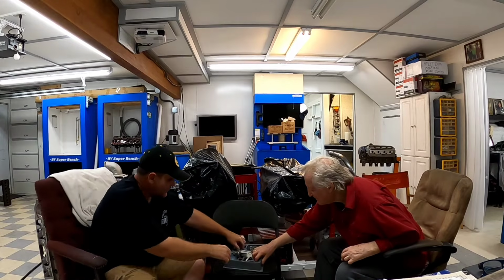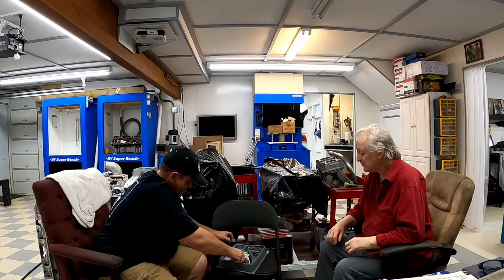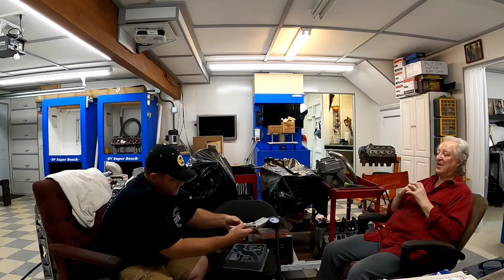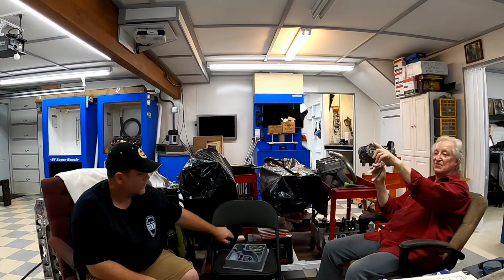Is this a Mighty Vac? It's a Mighty Vac. Right. And what you do is you set the cruise control. There you go. And look at the vacuum you've got on your vacuum gauge. But you need a vacuum gauge.